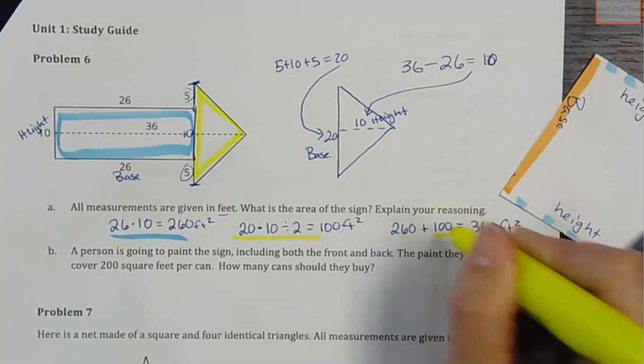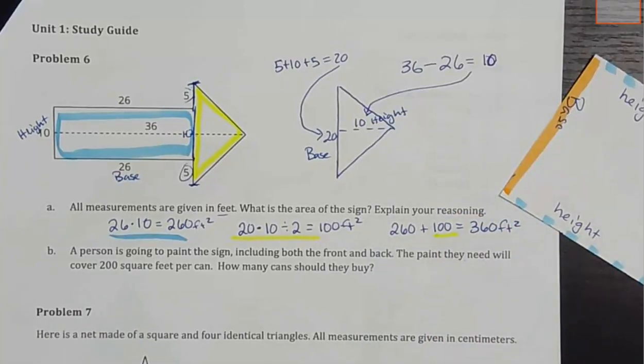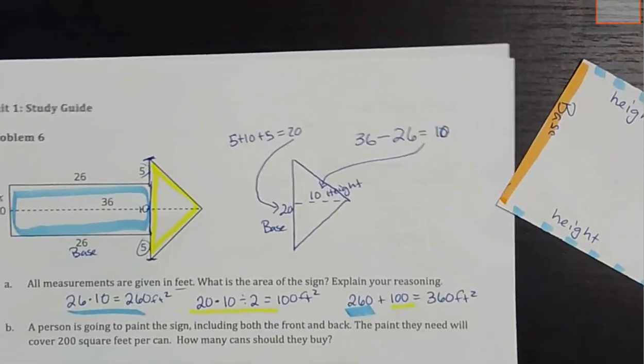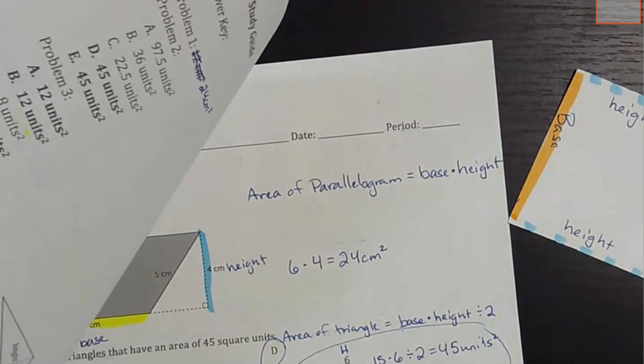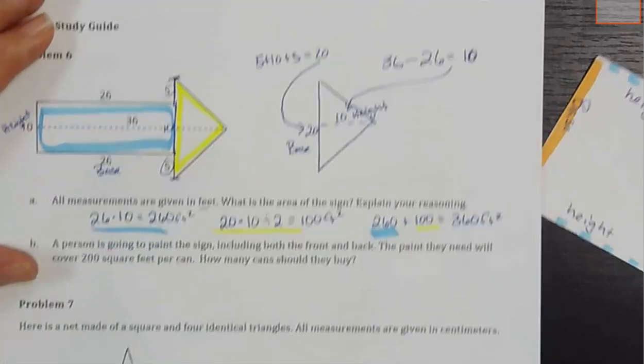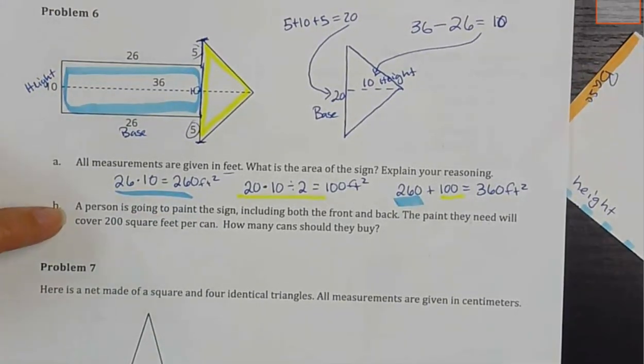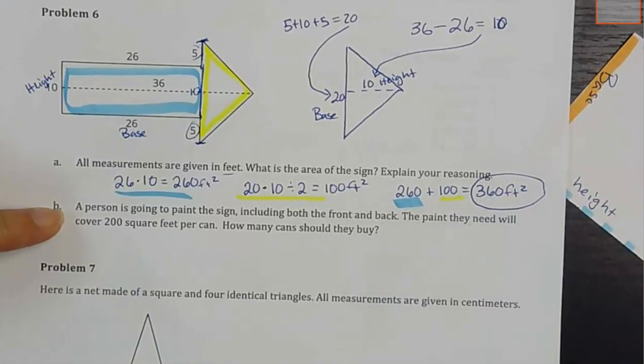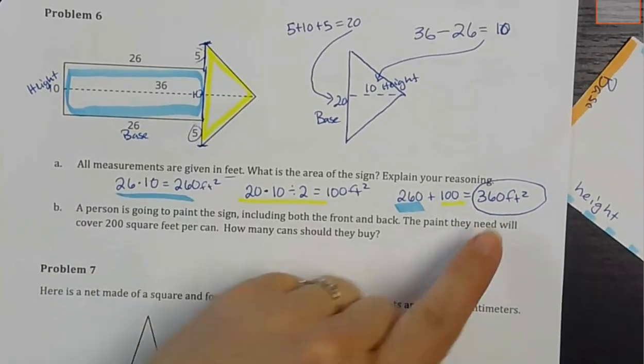And I so very badly want to flip the paper over and check my answer. I should probably relax a little. But it matches what I did, so that's good. Okay, next question. So this is my total. Oh, we should circle our answers, huh? This is my total area for this sign.